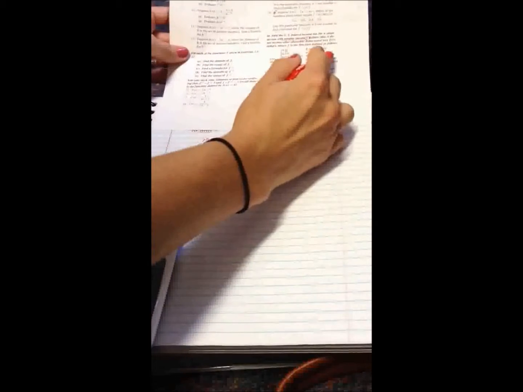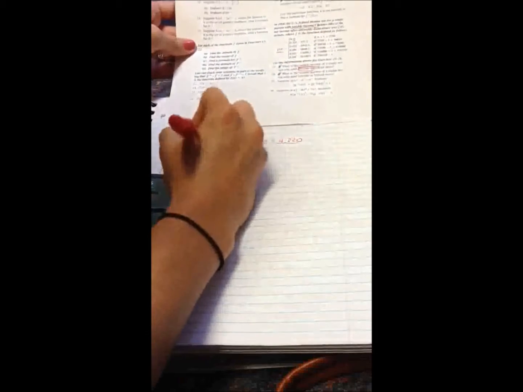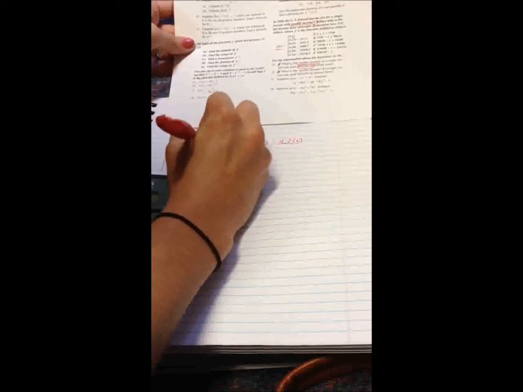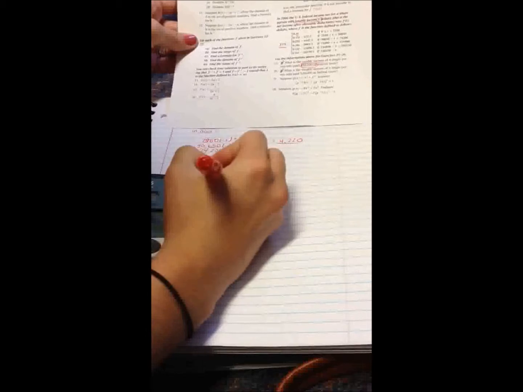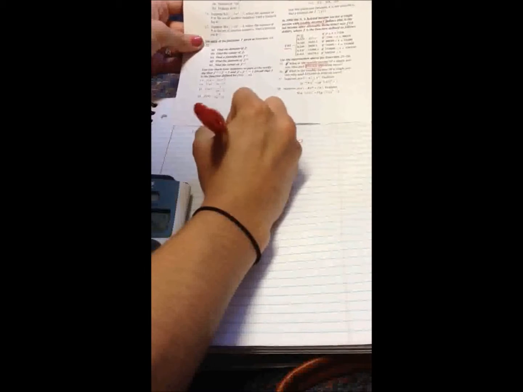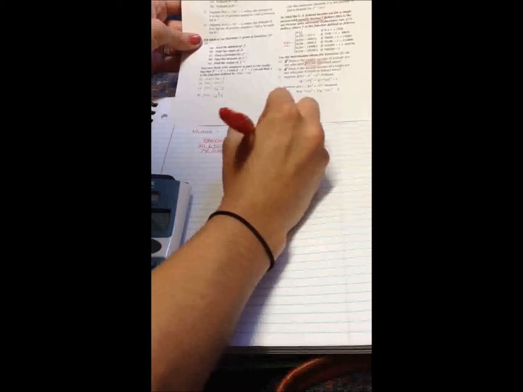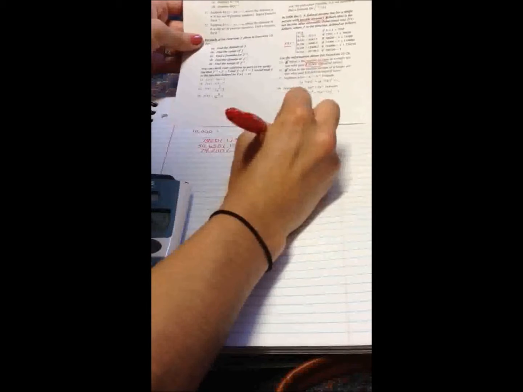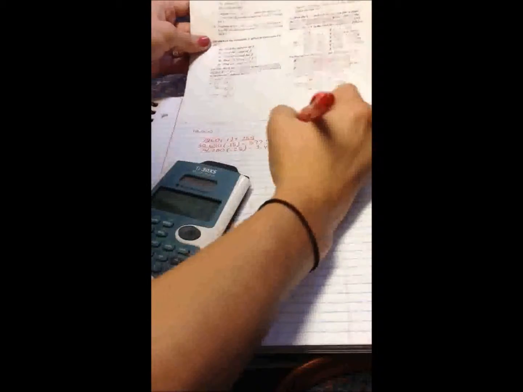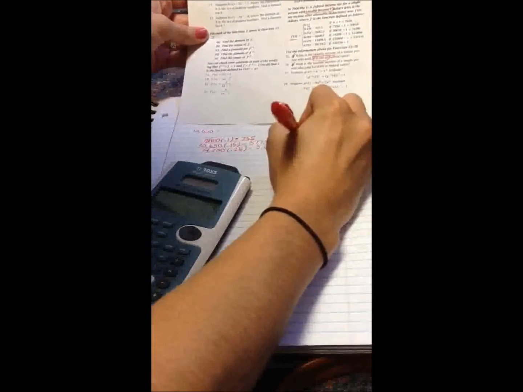Our next one is going to be 74,200. We're going to multiply that by 0.25 and then subtract 3,442.5. And that answer is going to be 15,107.5.